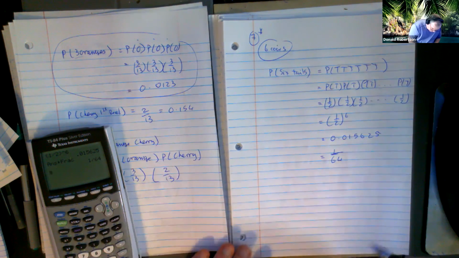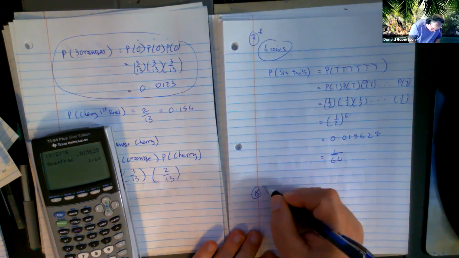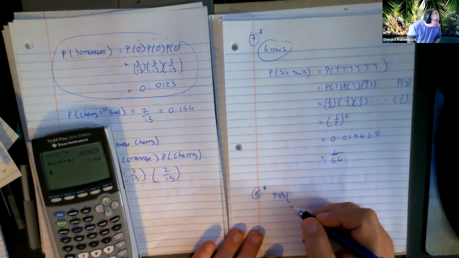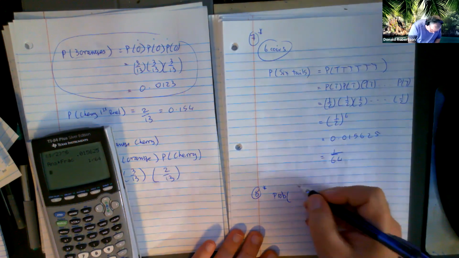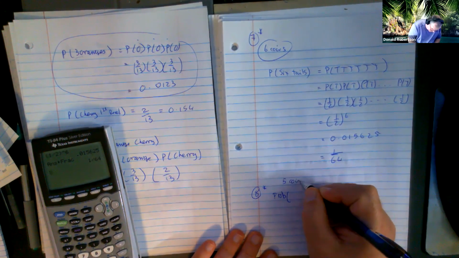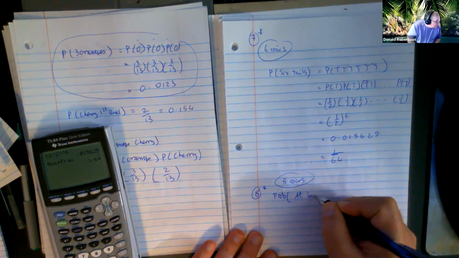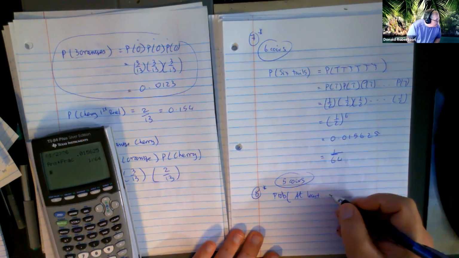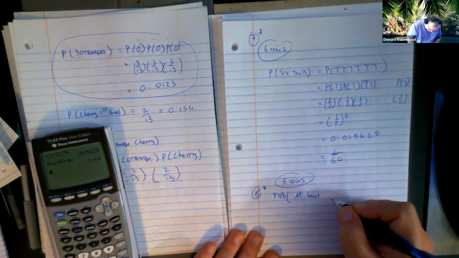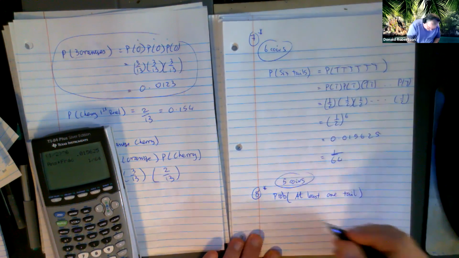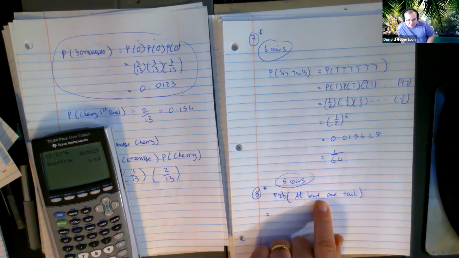And so the last one I've got to talk about is the probability that, oh, it's 5 coins now, I've changed the number. And what's the probability that you get at least 1 tail? We did an at least question at the start of today.